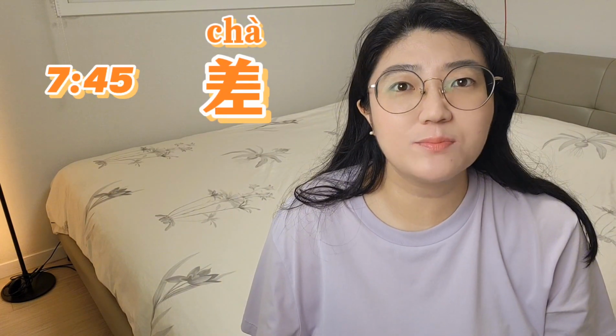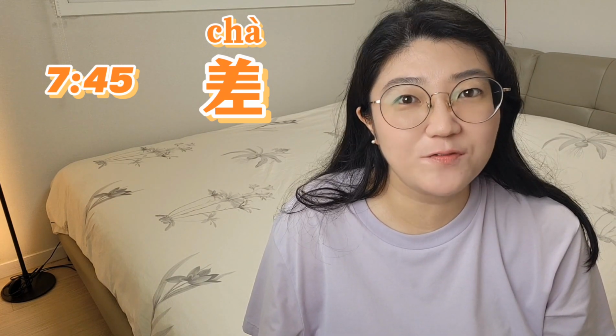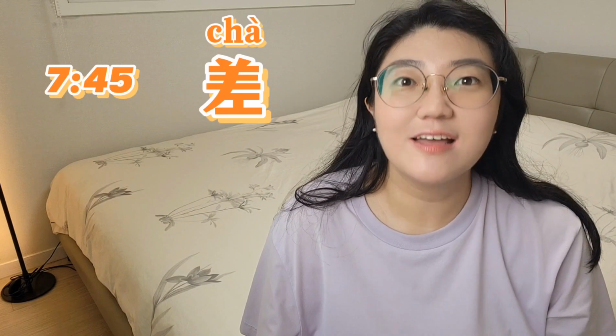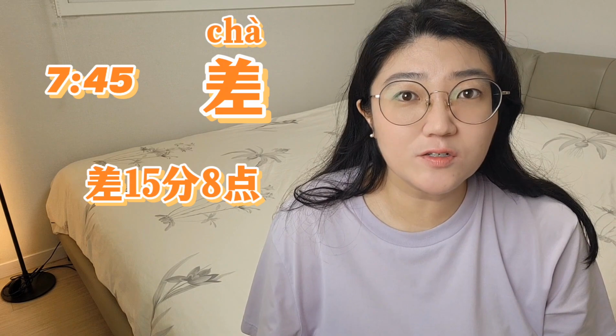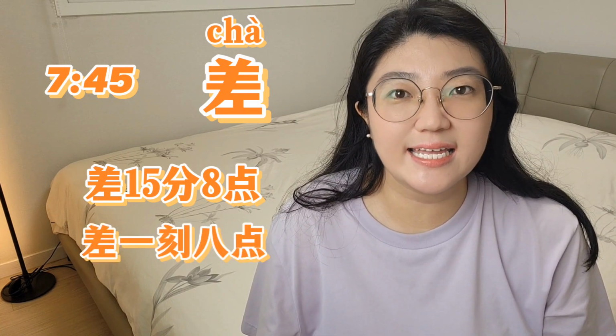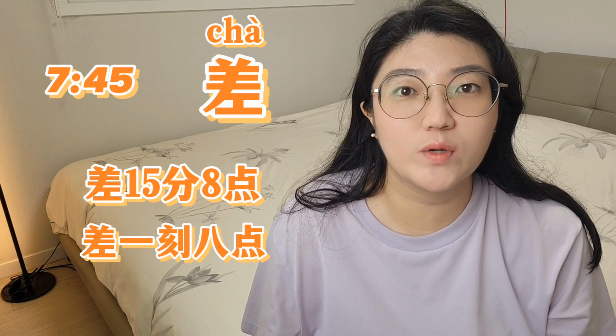However, to express 7:45, we can use the character 差, which means lack or be short of. Since 7:45 lacks 15 minutes to become 8 o'clock, we say 差15分8点. It's also correct to say 差1刻8点, since 15分 can be changed to 1刻. These expressions are actually very commonly used in real-life conversations, since they can help improve efficiency when speaking.